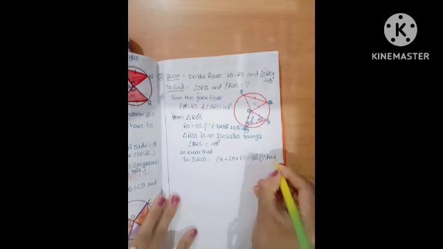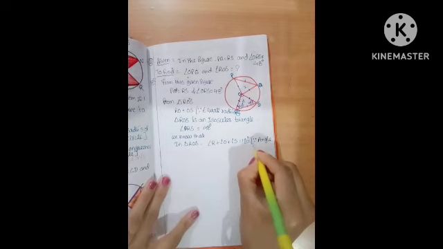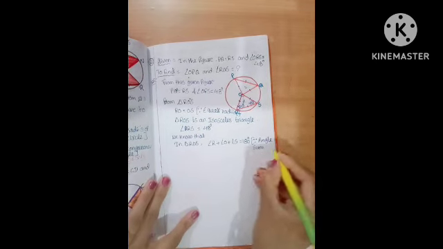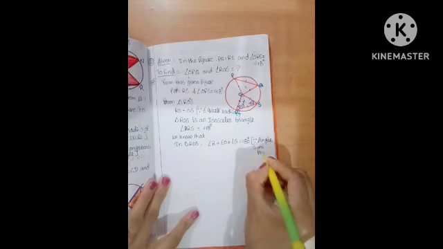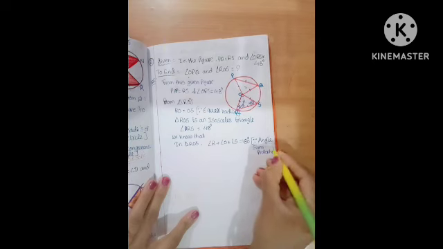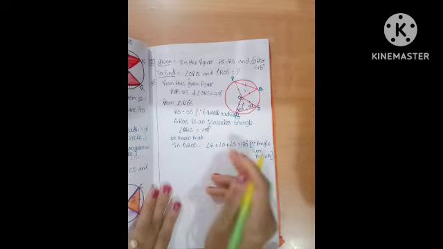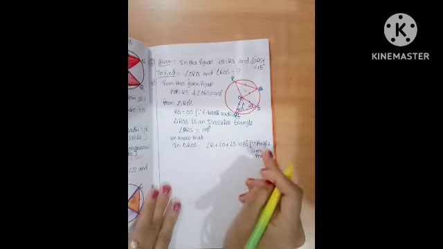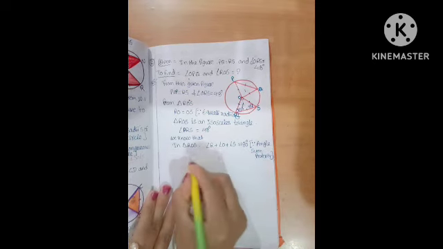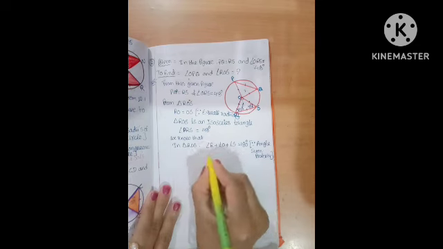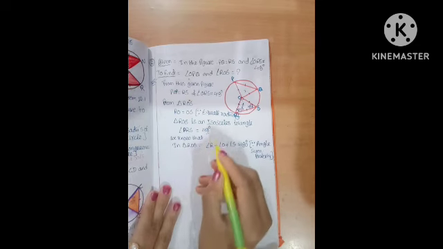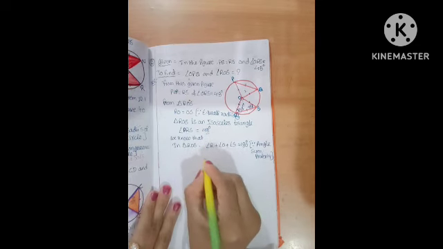Because of the angle sum property: the sum of the three angles is equal to 180 degrees. Since we know angle R, we substitute it in here.